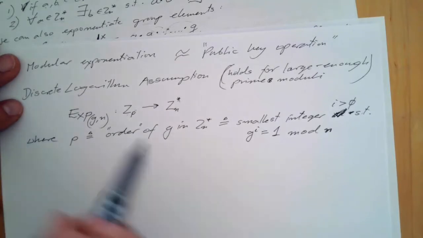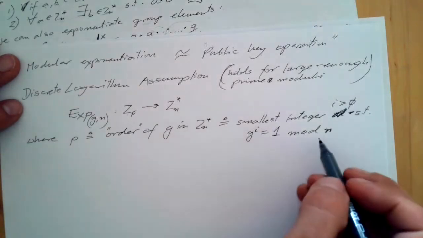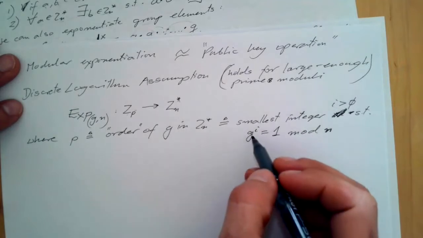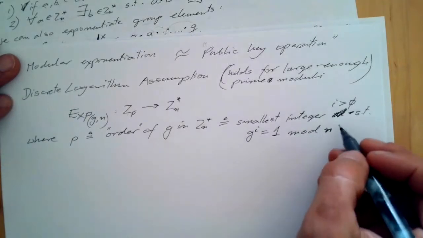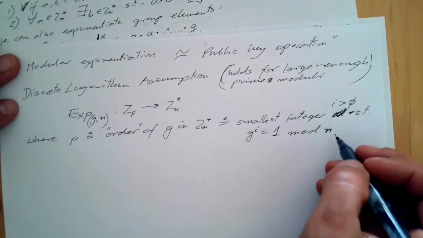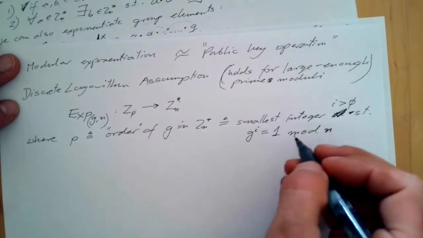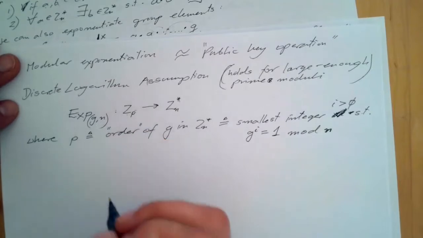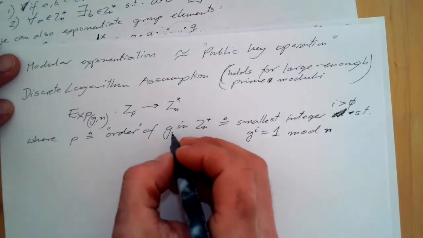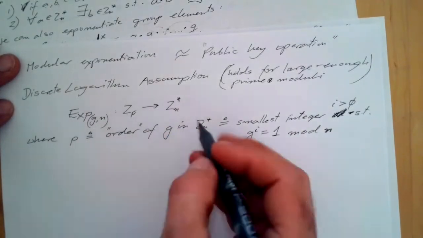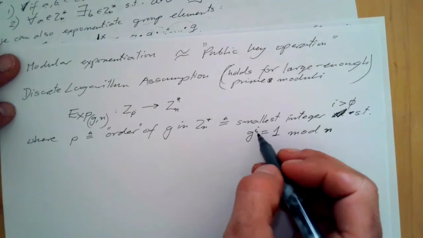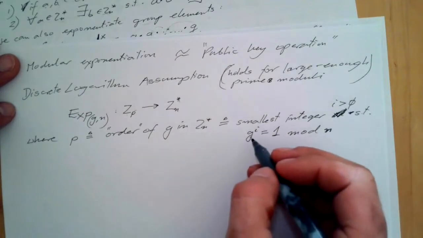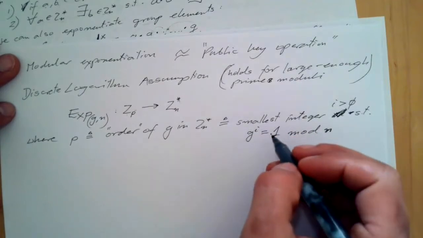This is Fermat's theorem, actually, for a prime modulus n, and actually for all moduli: if g is in Z_n star, then there is always an integer such that taking g to that power gives you a 1.